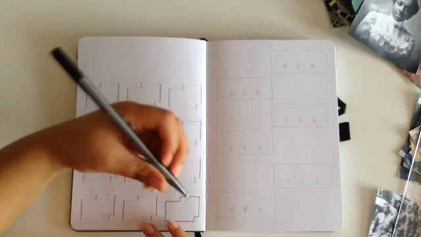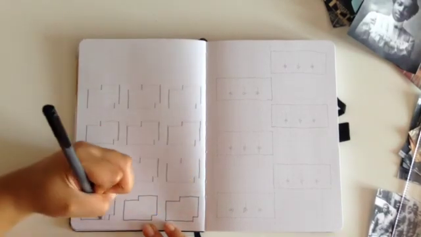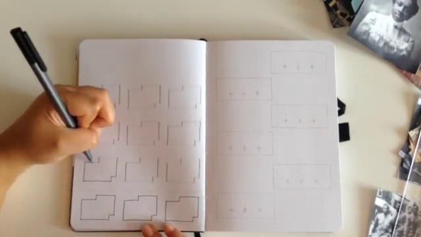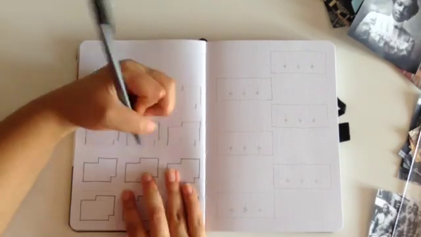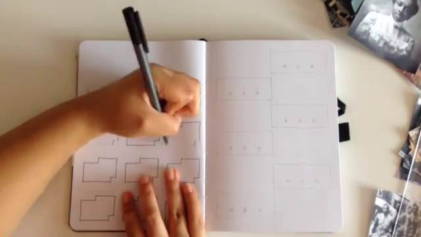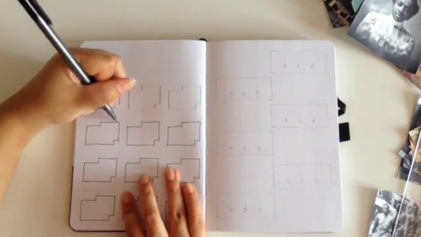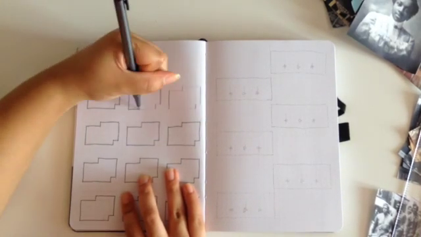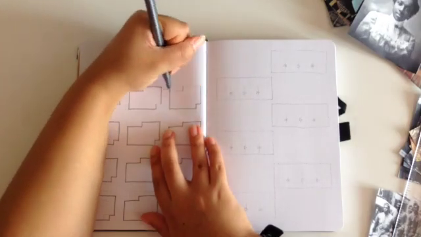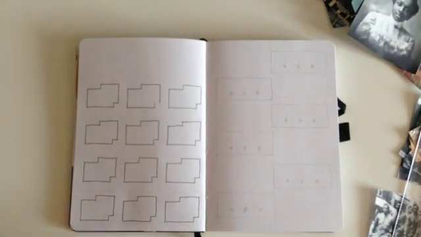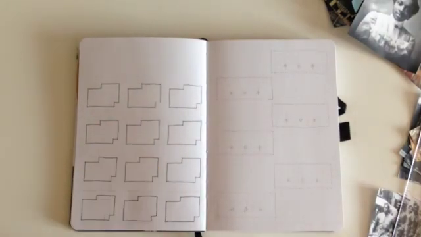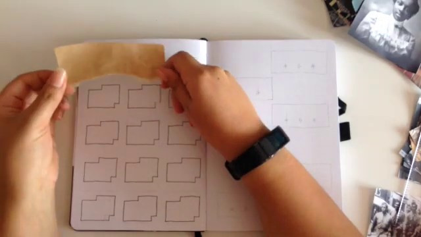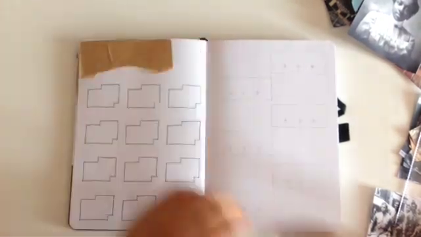But this month in particular, I wanted to make sure that this was a fairly simple layout that anyone could really do. You don't have to have all these fancy pens or washi tapes or stamps or anything like that. You can do this with stuff that you find in your own house.